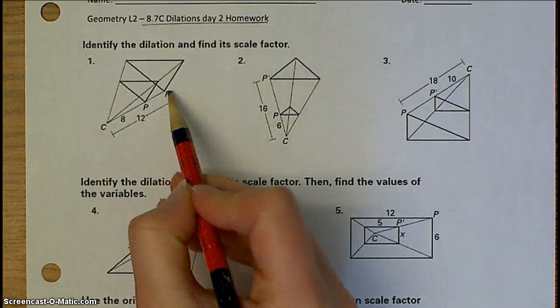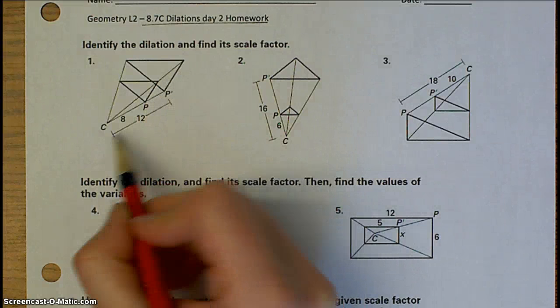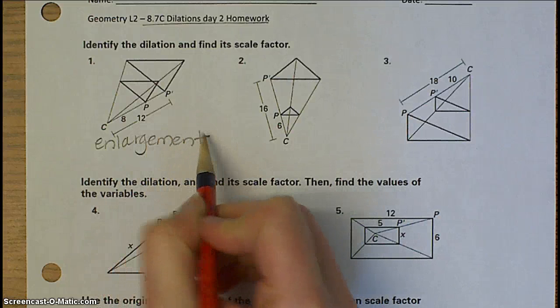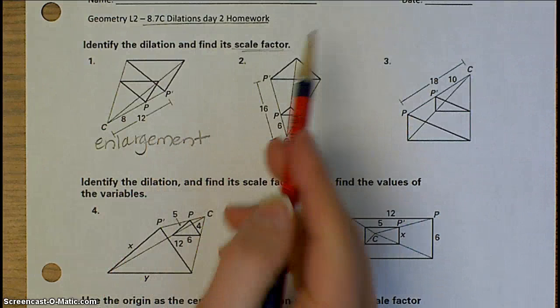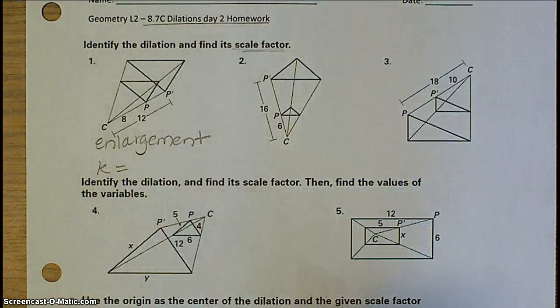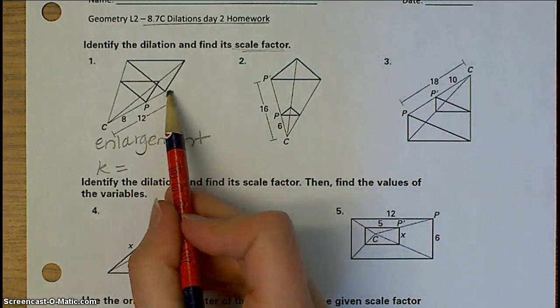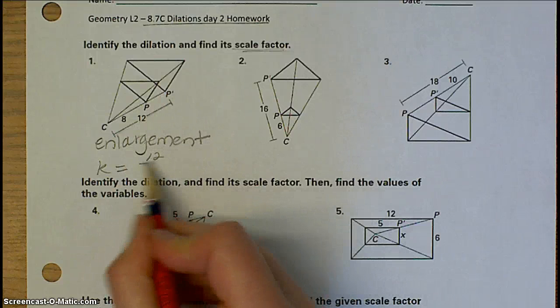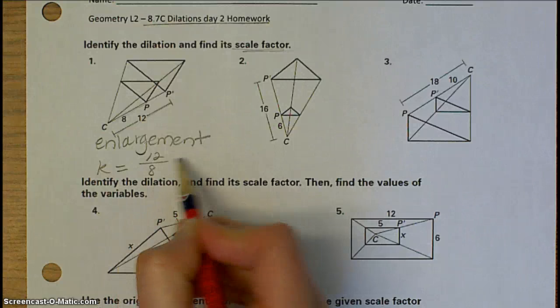So first of all, P to P prime, clearly it's getting larger, so we would say that this is an enlargement. And then you have to also find the scale factor, so that's K. Again, we're going to do the image, so P prime, that length there is 12. The pre-image length is 8. And then simplify.